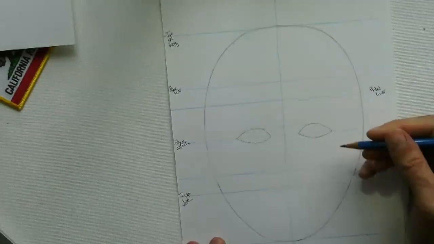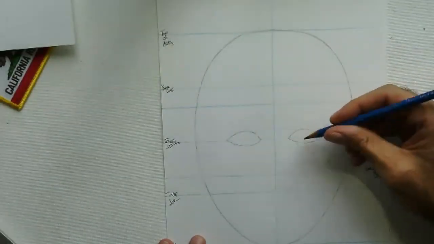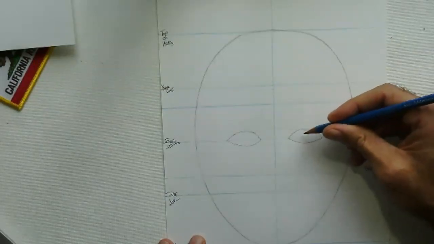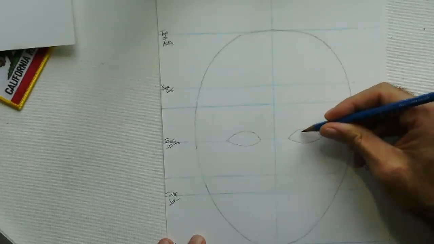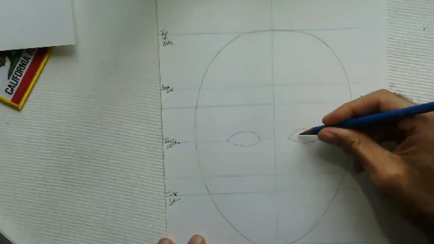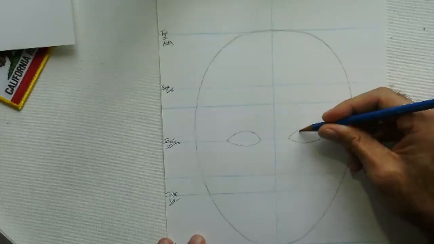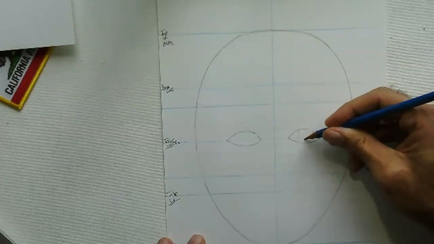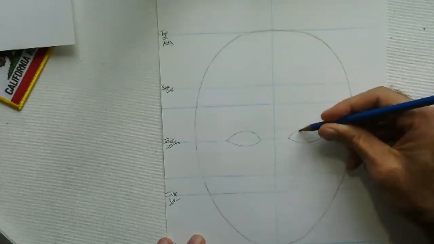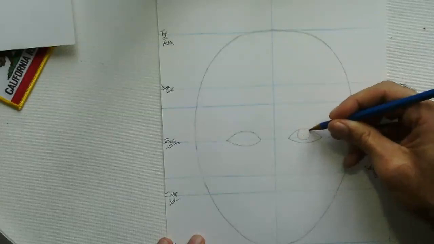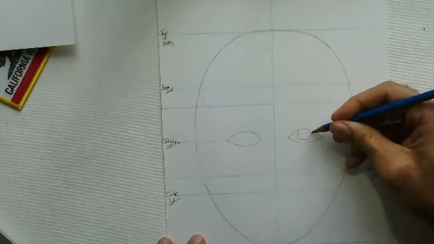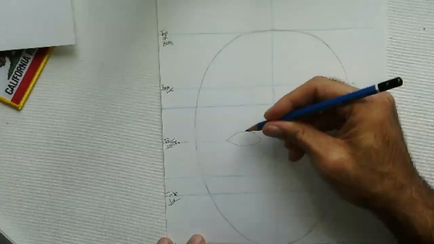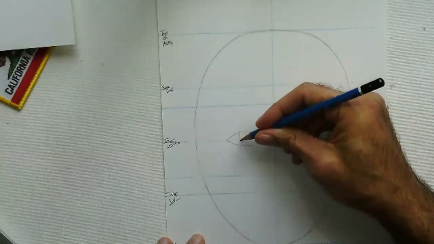All right, once we have that basic shape there, then we can think about the iris and the pupil, both of which we're going to put pretty much in the center of the eye. But the iris is going to sit a little bit higher. It's going to have the top eyelid slightly covering it. So we're not going to do a full circle. We're going to do a partially covered circle. There we go. And then same thing over here.